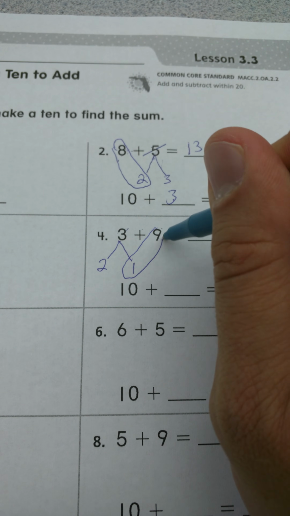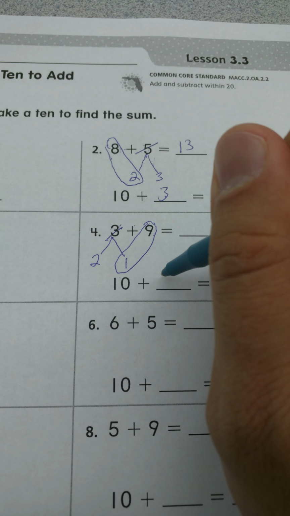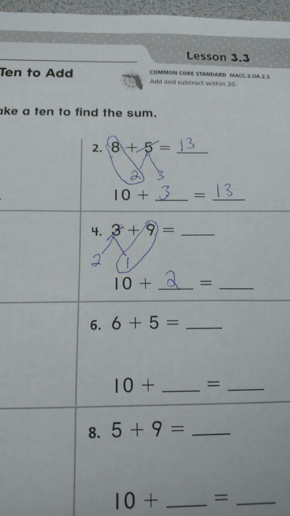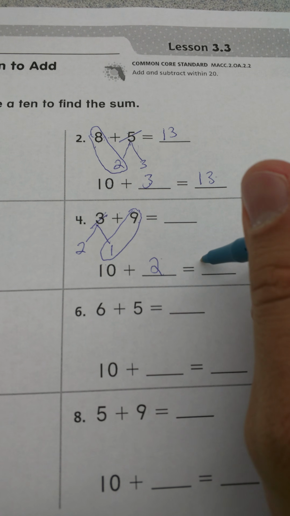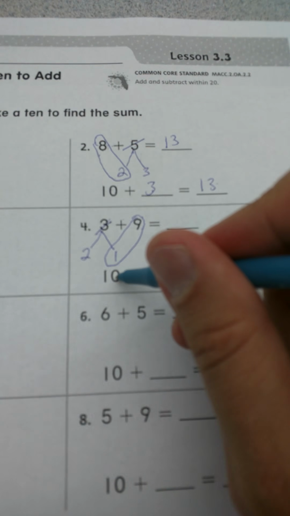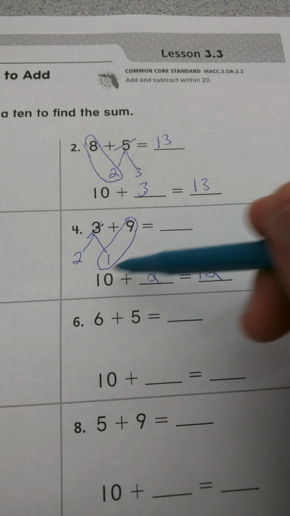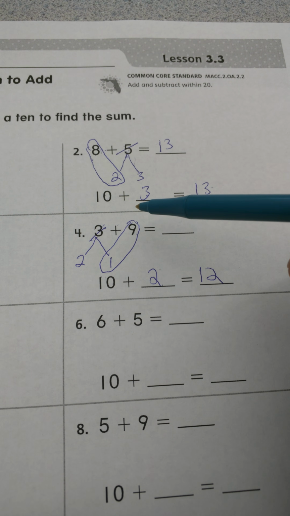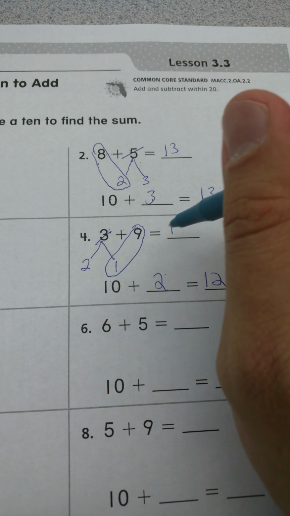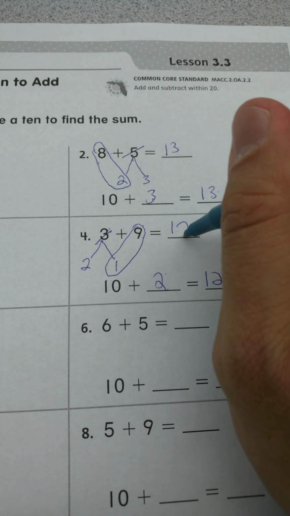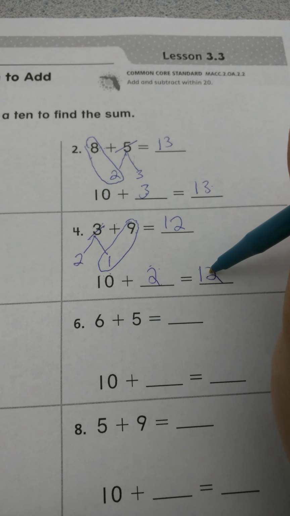And I'm going to marry these two together, and that's going to make my 10. Cross out my 3. There's 2 left over. Now I have 10 plus 2. That's a little bit easier to figure out because I have 1 ten, and I have 0 ones plus 2 ones, which equals 2. 10 plus 2 is 12. And 3 plus 9 is also 12. Remember, we just moved around the numbers, but they are still the same amount. So again, 3 plus 9 is the same as 10 plus 2, which the sum equals 12.